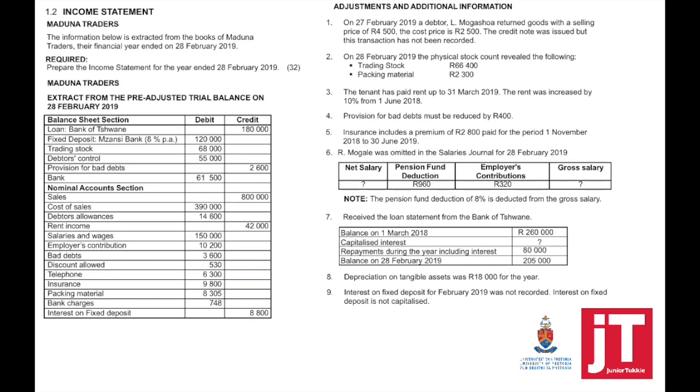So now we have done looking at all the adjustments. Remember that in an exam, you won't have time to do the T accounts. You only need to open up which is relevant to the question. And you only use the T accounts if you are not sure. Should I plus or should I minus?